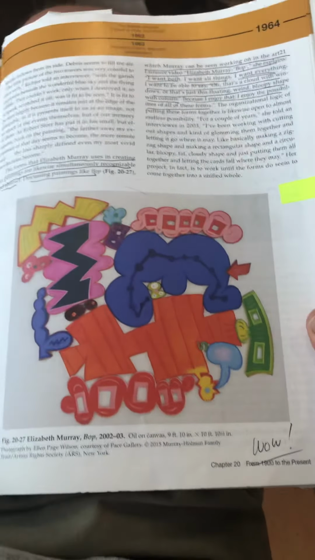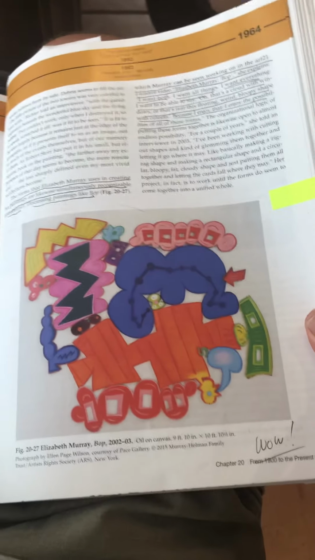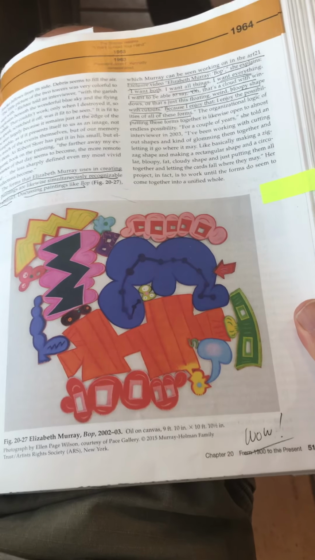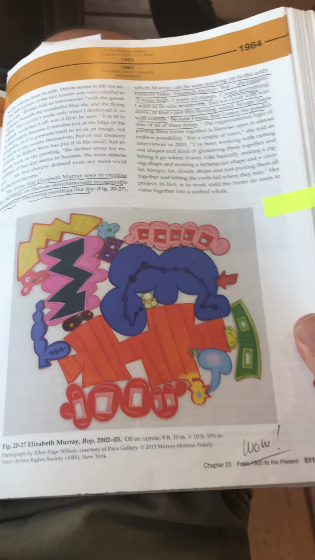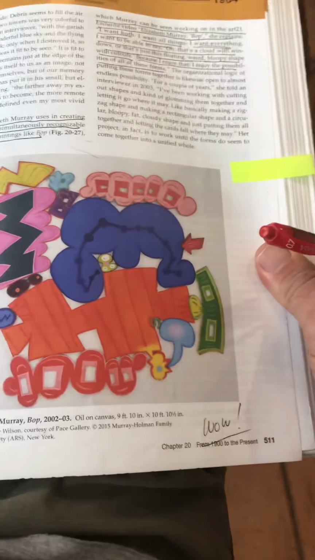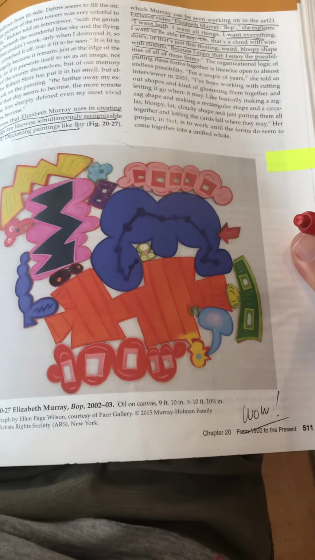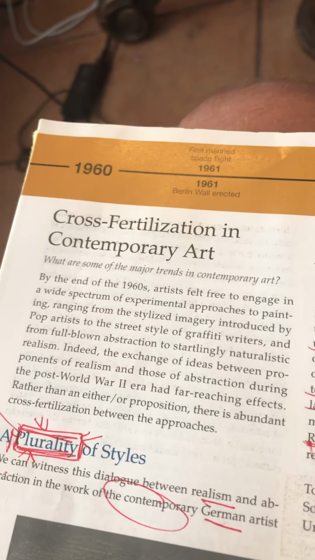On Blackboard, I did a PowerPoint on Elizabeth Murray. I cut it down to more or less 12 slides. There might be 13 because I may have used an image from another art appreciation book, but she's in here twice. I've marked it. She's on page 511 with a piece called Bop, which is really quite popular, and it's in the section on cross-fertilization in contemporary art.